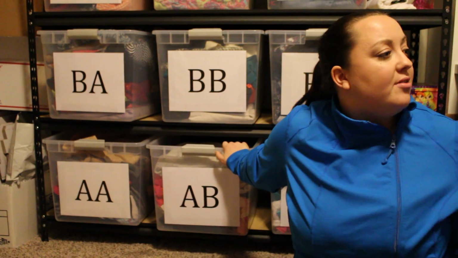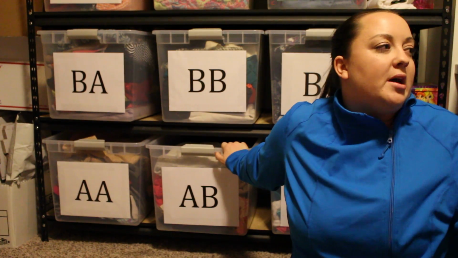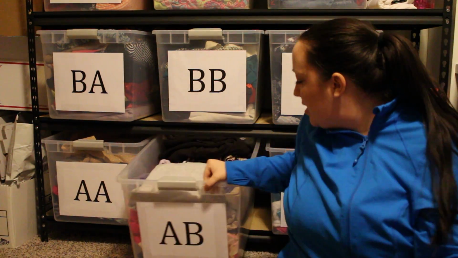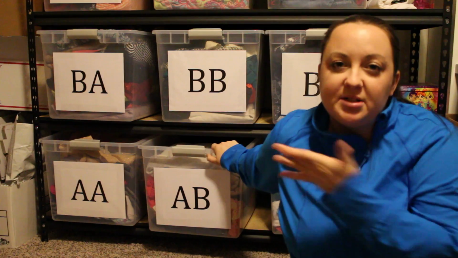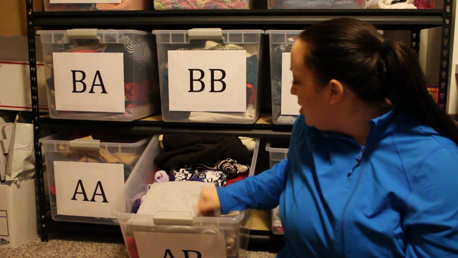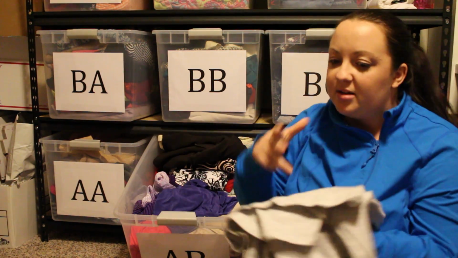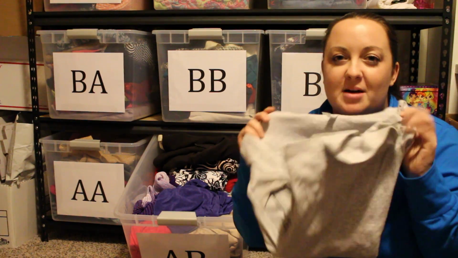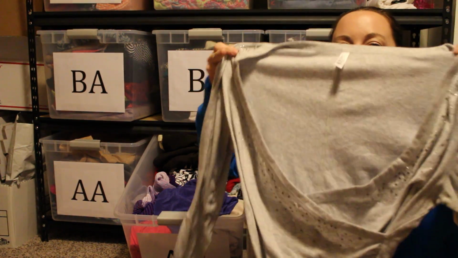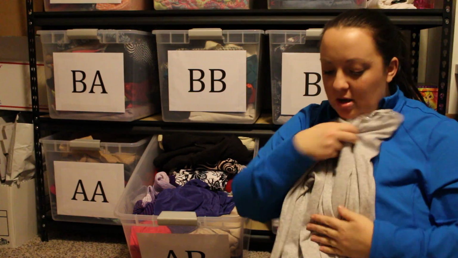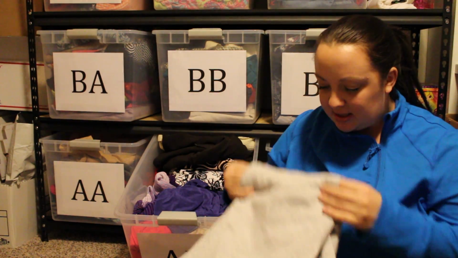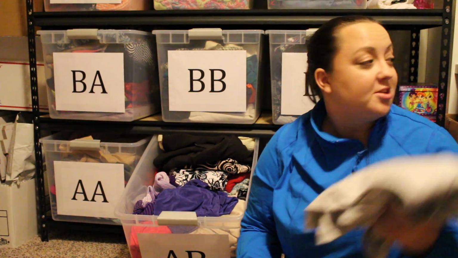For instance, I have 2 items that sold. I'll just pull out this one because it's right here. It says in my seller notes it's in bin A, B, so I just pull it out, and luckily enough, I listed this yesterday, so it's right on top. It's just this cute gray top from Victoria's Secret. So I just pull that out right there, and it literally couldn't be simpler.